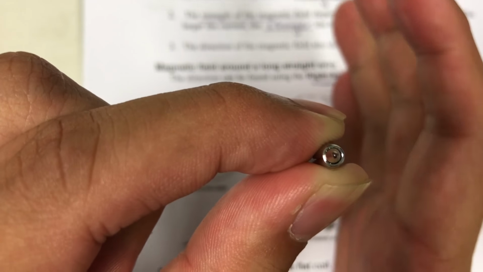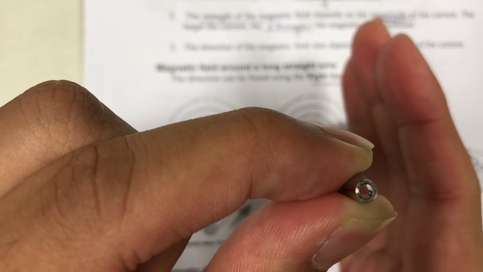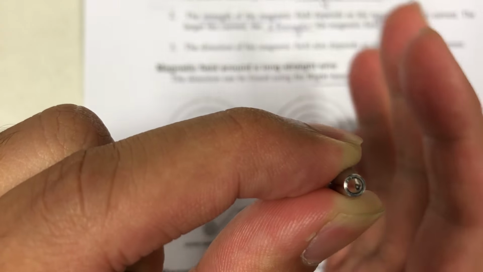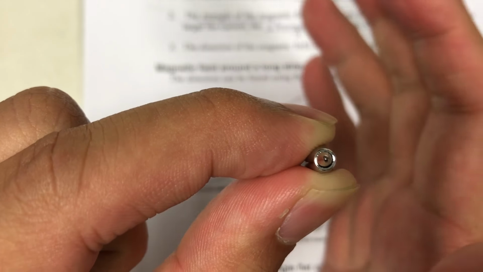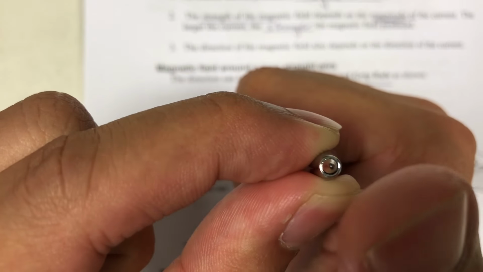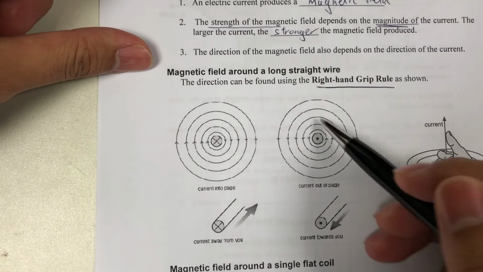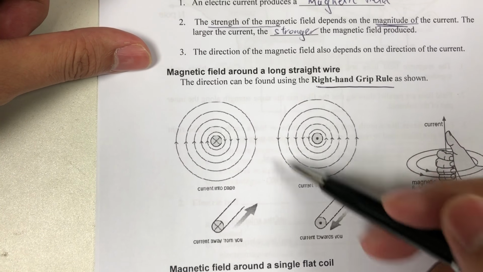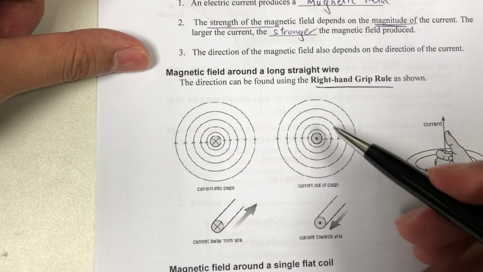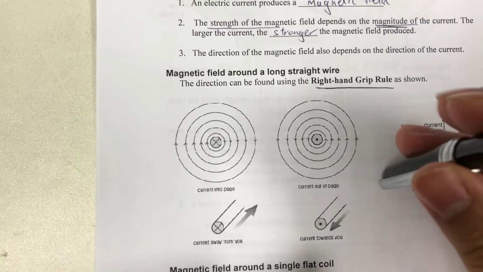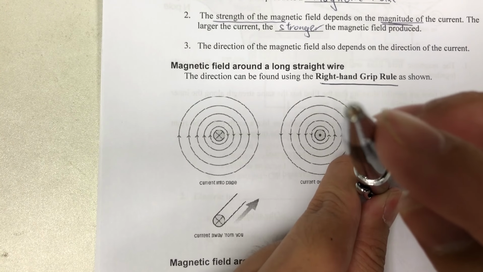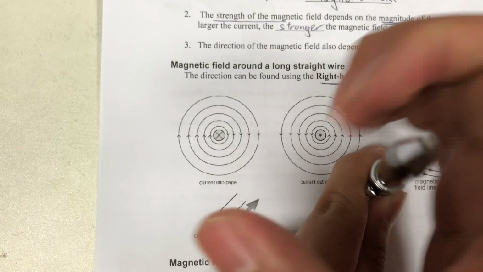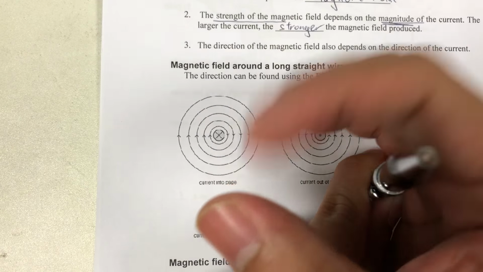When I grip it, I grip it in an anti-clockwise manner when the current is coming out of the page. The direction in which my hand is gripping is the direction of the magnetic field. So it is also anti-clockwise, as in the demonstration just now. Current coming out again, grip. Does it look similar?